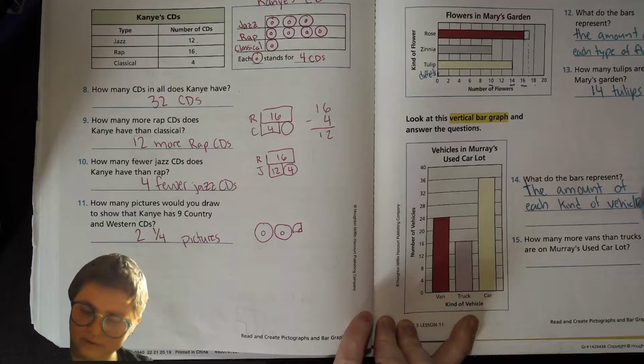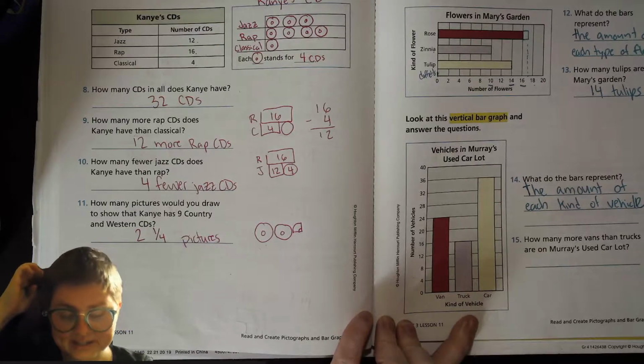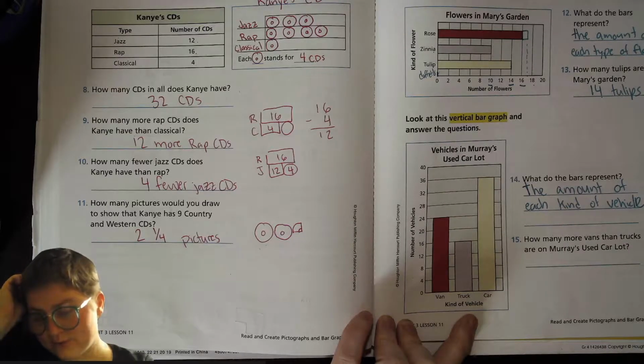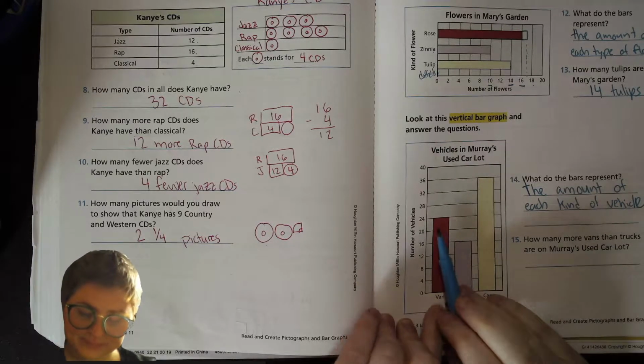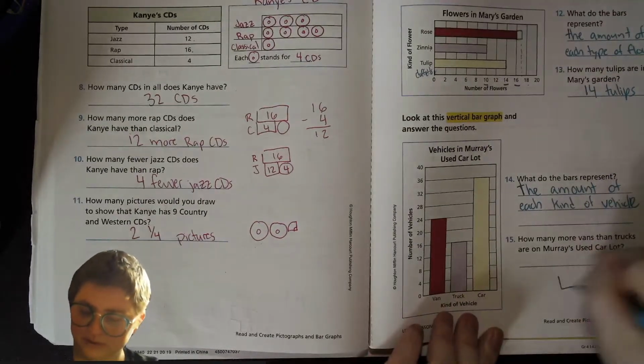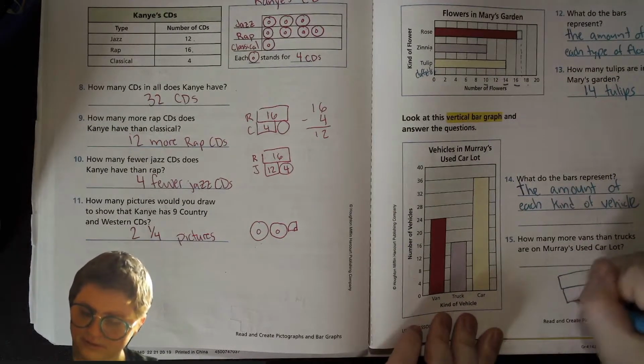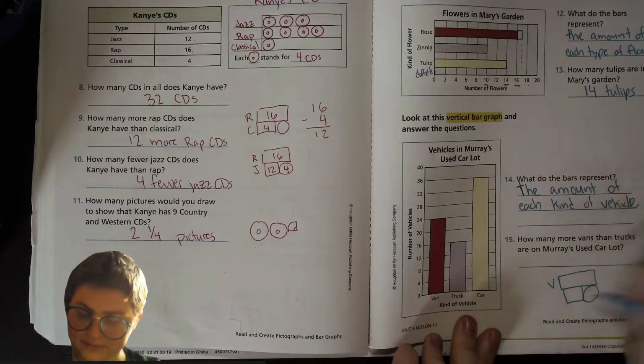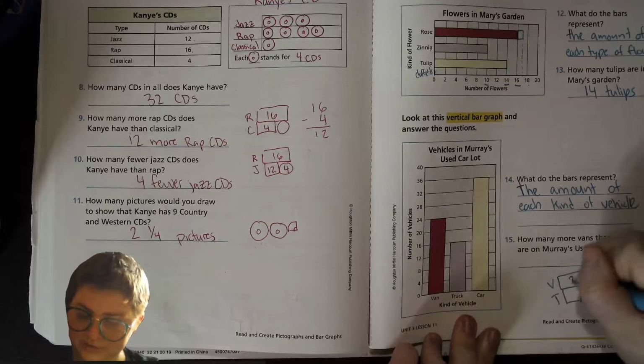How many more vans than trucks are on Murray's used car lot? So I go first to my vans, and I see there are 24. And the other thing is trucks, right? So 24 is my big bar.